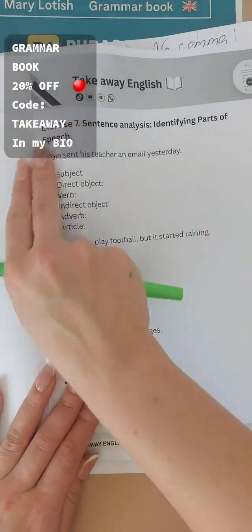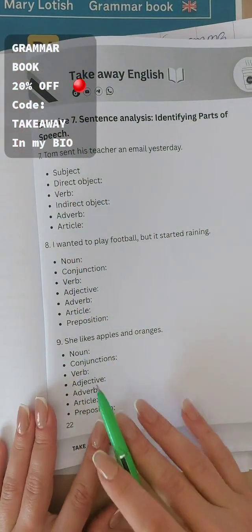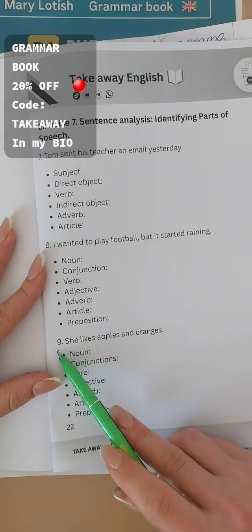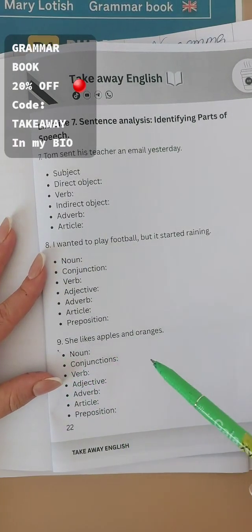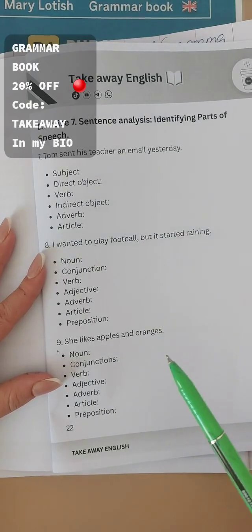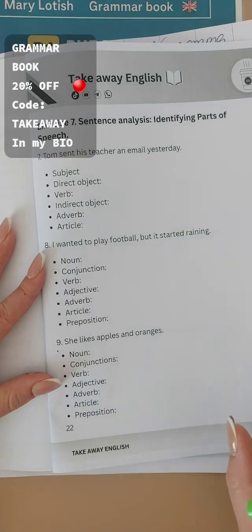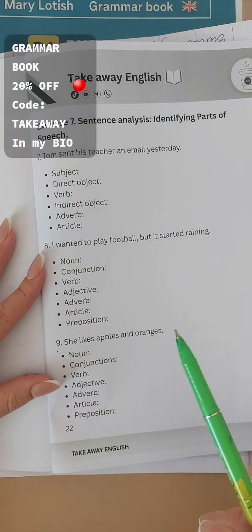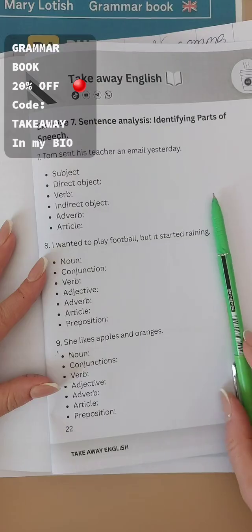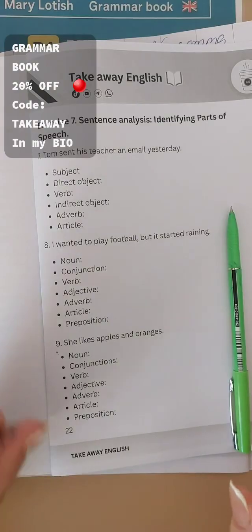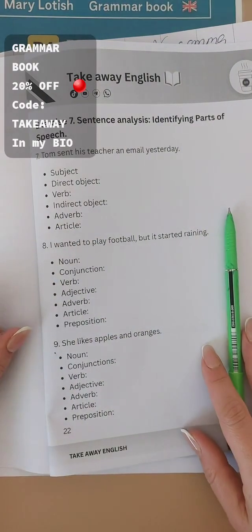Okay. Let's have a look at example sentence number 9. She likes apples and oranges. Can you please find a conjunction here? Thank you, Leah, very much. Thank you that we reached the 10K.